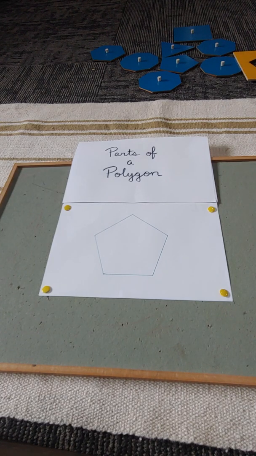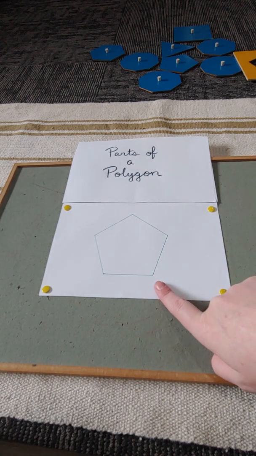Hello everyone. Today we're going to talk about parts of a polygon. Before we can go any farther in our polygon work, we need to make sure that we all have the same language to use when talking about a polygon. So here I have a polygon.